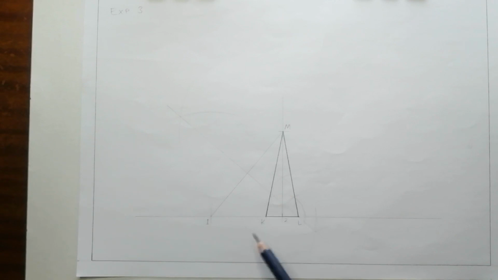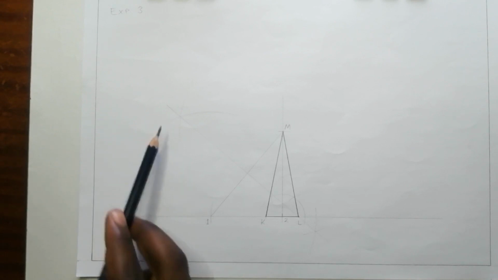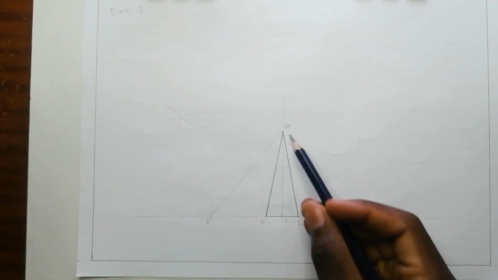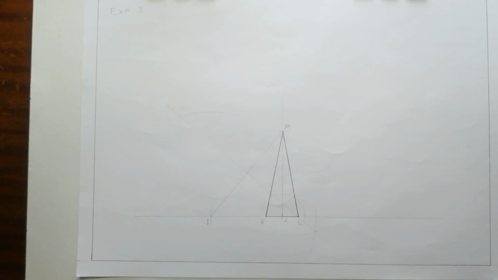Then we join that point and 1. After joining those 2 points, we bisect the line 1M and then look for a point where this bisector meets with that construction line that we drew for the baseline. After we can see that point, we join that point and M, and we have one of the sides of our triangle.